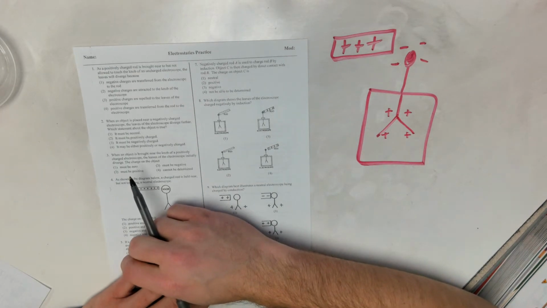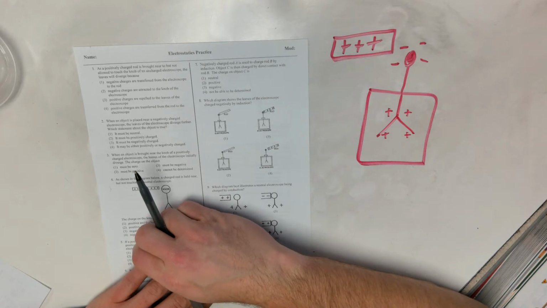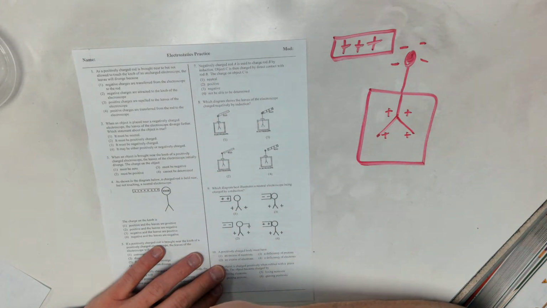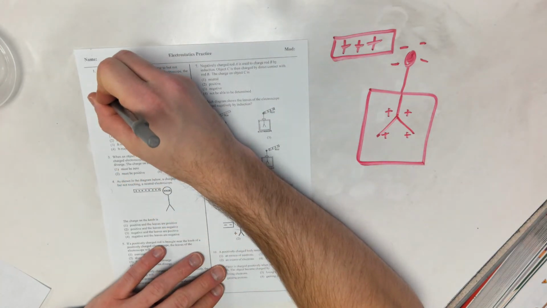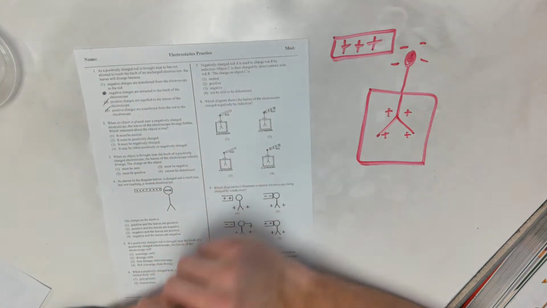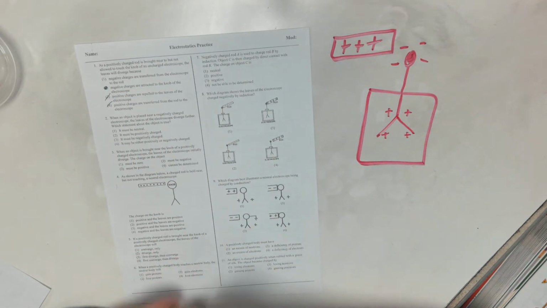Negative charges are transferred from the electroscope to the rod. Nope, they're not touching, so they don't get transferred. Negative charges are attracted to the knob. That is the correct answer. And positive charges, we can cross these out because positive doesn't move. So those two are out of the way.